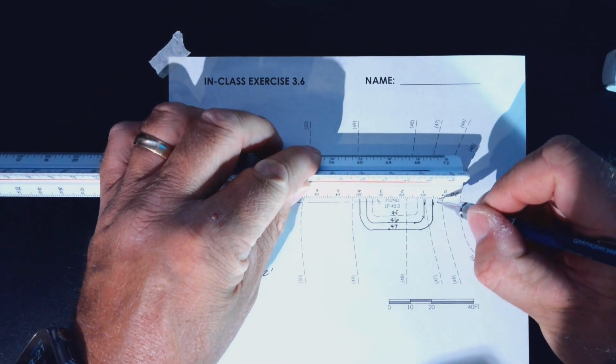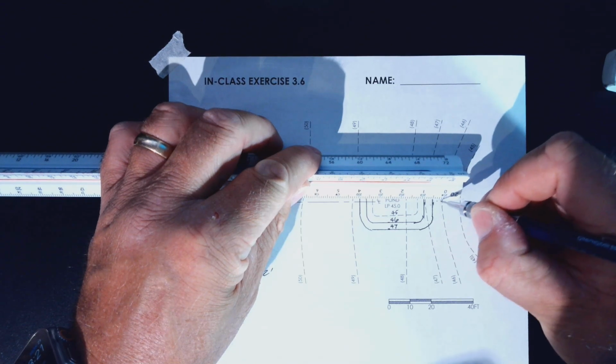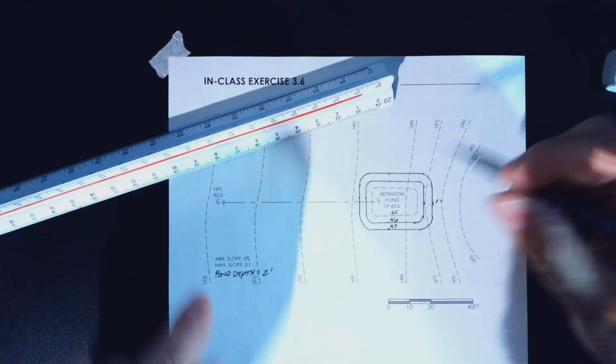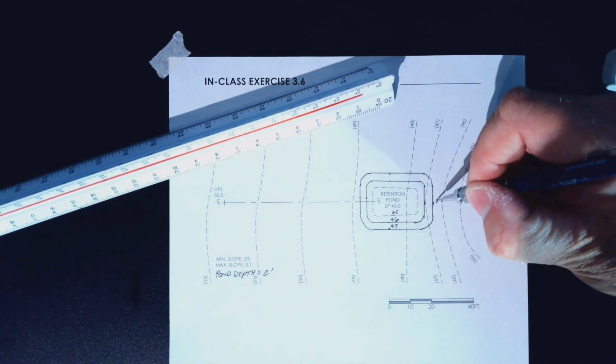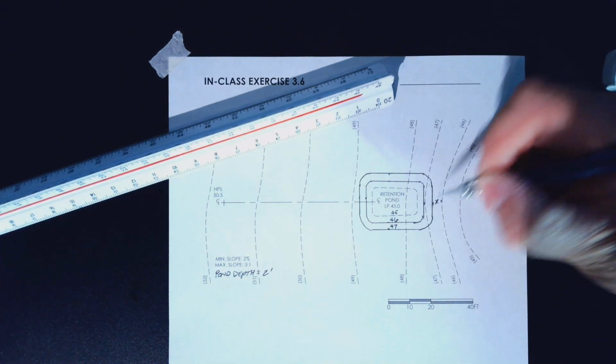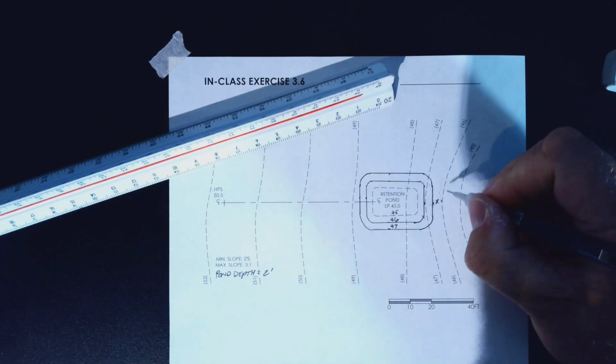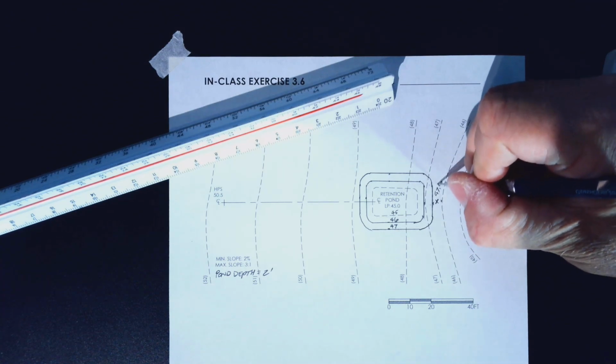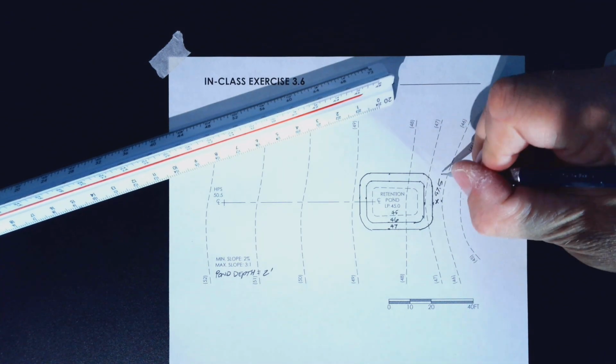It doesn't matter, that's the maximum slope. So you can go 4 to 1 or 5 to 1, but we'll call that elevation 47.5. And that is our embankment.